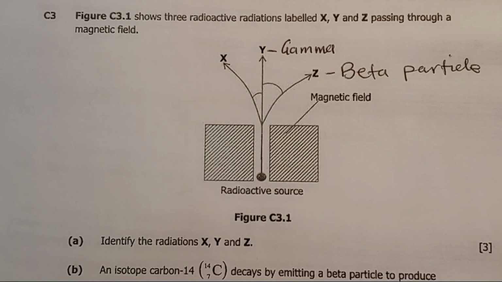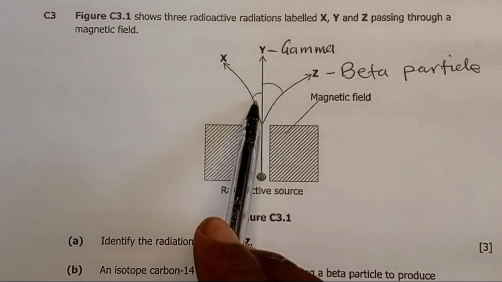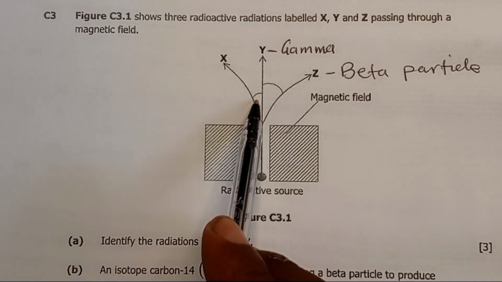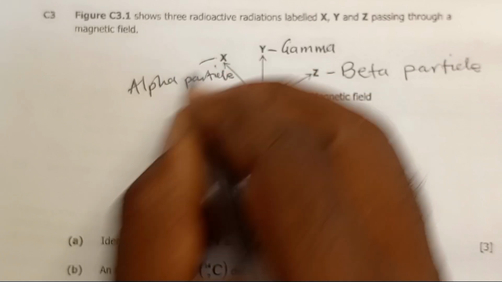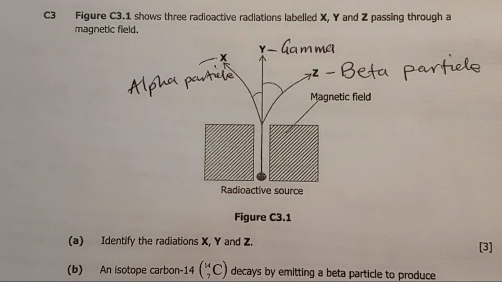Then we have X, which is the alpha particle. So the alpha particle deflects less. It deflects less. So even the angle there is small. Why? Because it has more mass than a beta particle. In other words, it is heavier than beta particles. So that is the alpha particle.